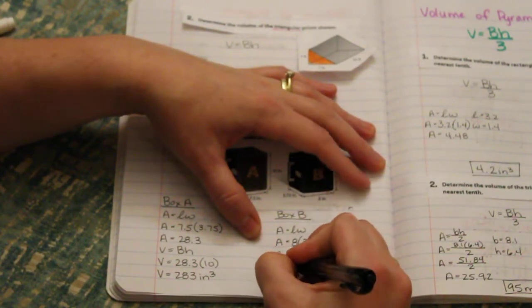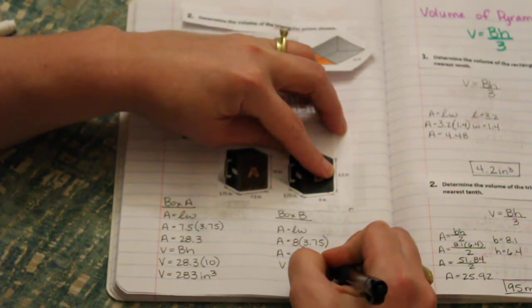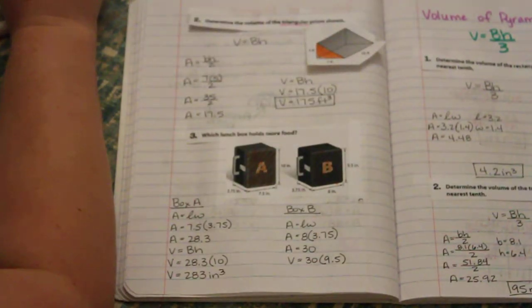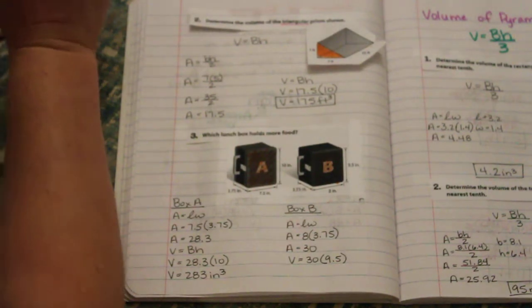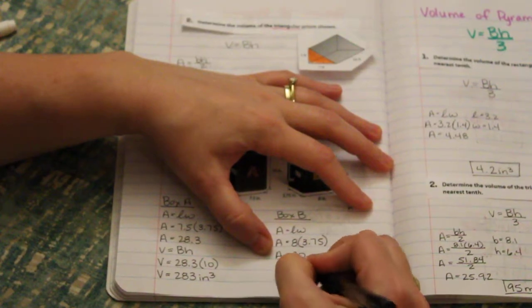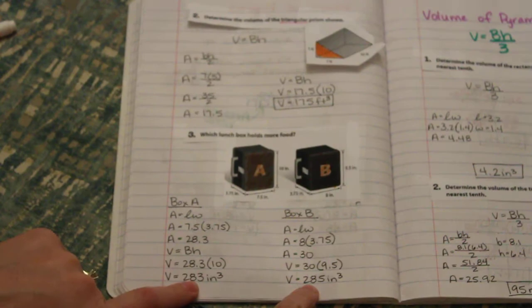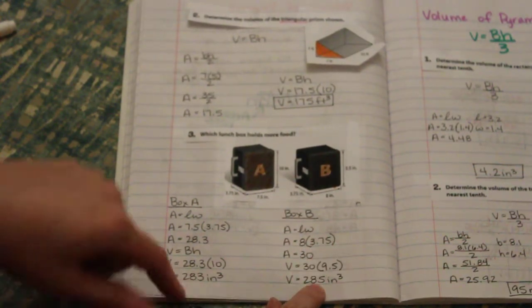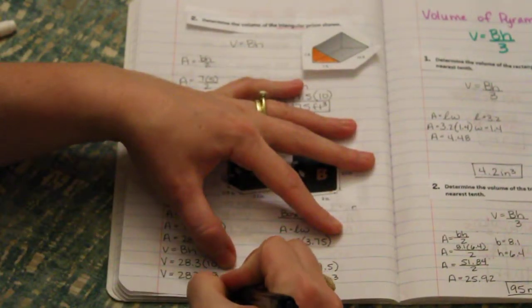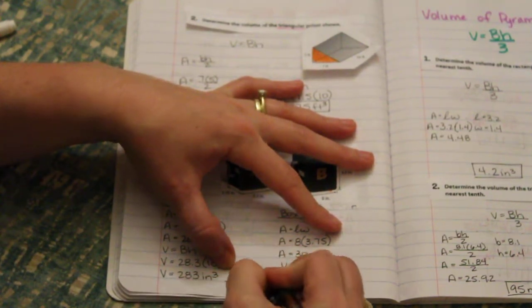So I have 30 times 9.5. So my volume is 285 inches cubed. Which one of these has the bigger volume? Box B. So box B is my answer. It has the bigger volume, so it would hold the most food.